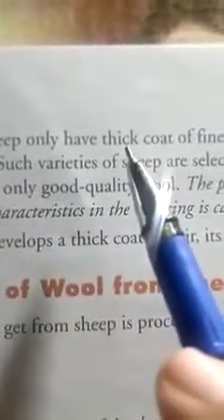Some breeds of sheep have only a thick coat of fine under hair. Dear students, some sheep are of very good quality and have a thick coat of fine under hair. They are also selected for the production of wool. These sheep yield good quality wool in a large amount. Such varieties of sheep are selectively bred by choosing their parents to give birth.